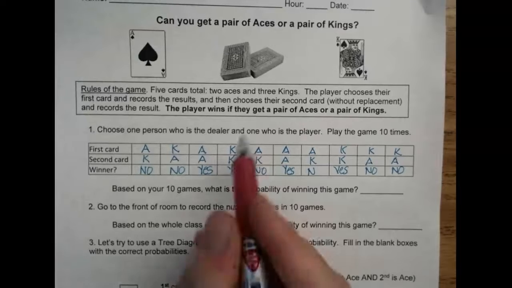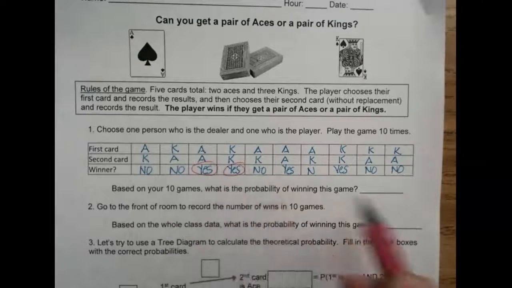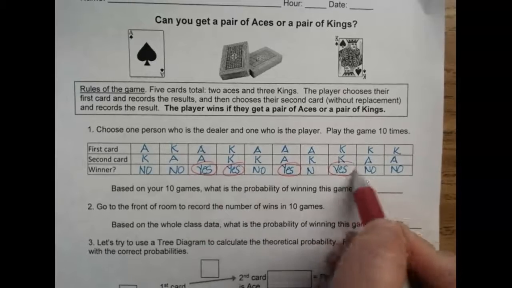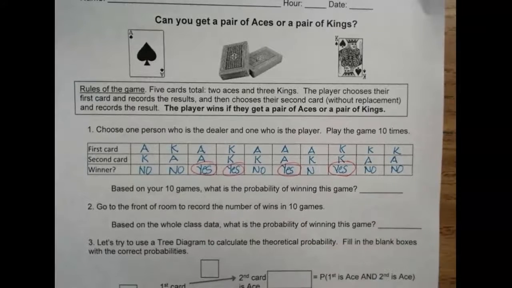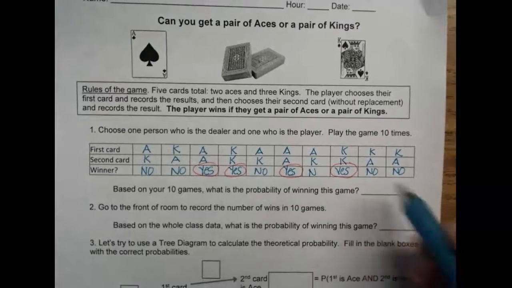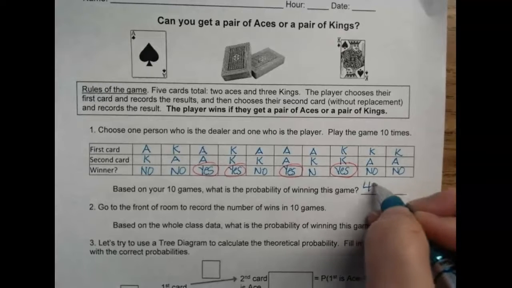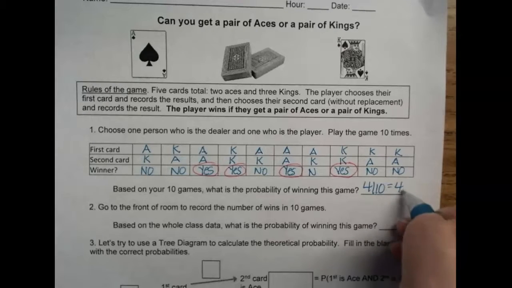How many times did I win out of the 10? I won 1, 2, 3, 4 out of the 10. Okay, so the probability of me winning was 4 out of 10, which was 40%.